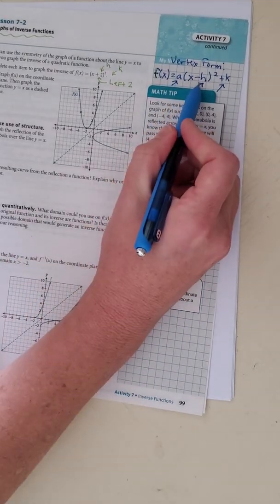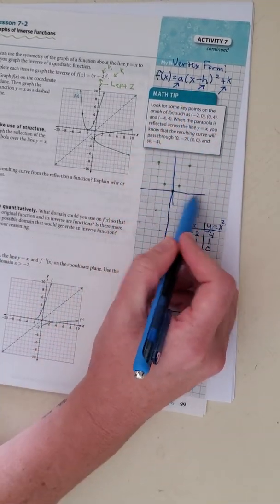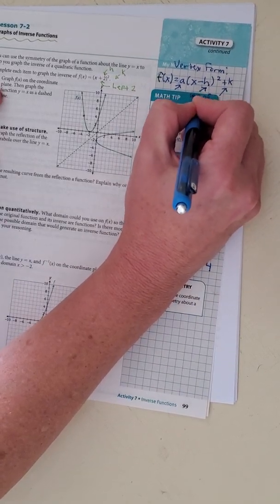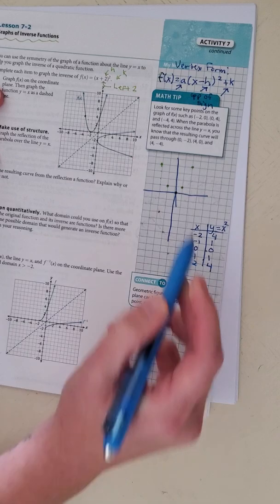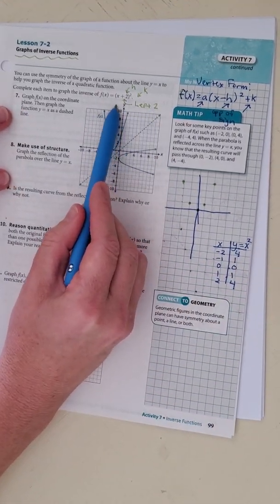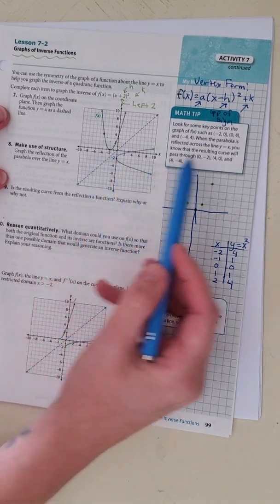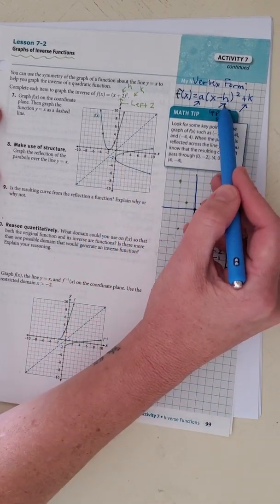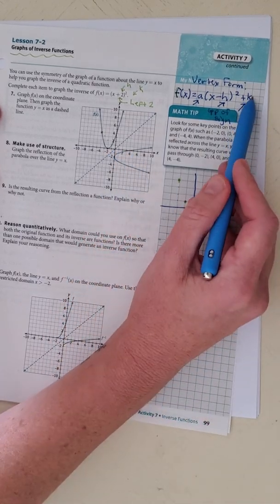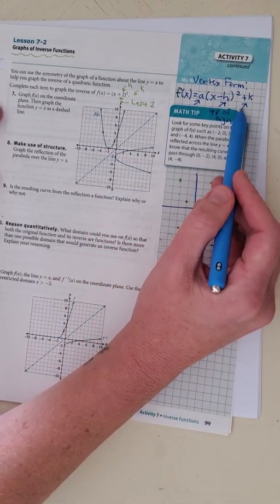All right, H is going to shift your graph left or right. It's always the opposite of the sign. And so for example, if H is +2, this graph will move to the left 2, and it has. And if H is -2, it will shift to the right 2. And then finally, K will shift your graph up or down.